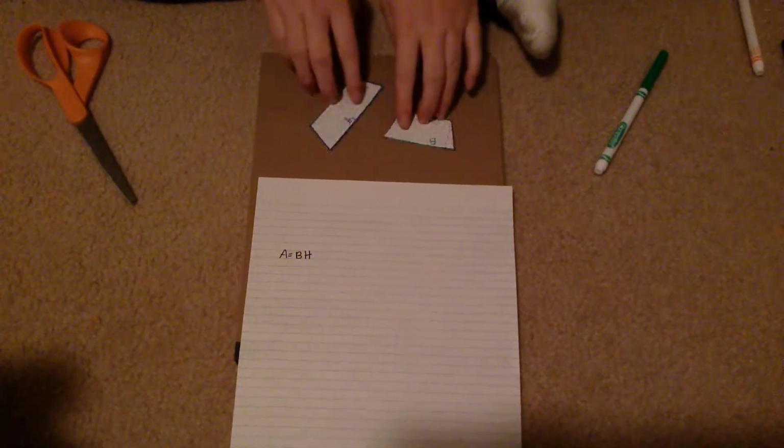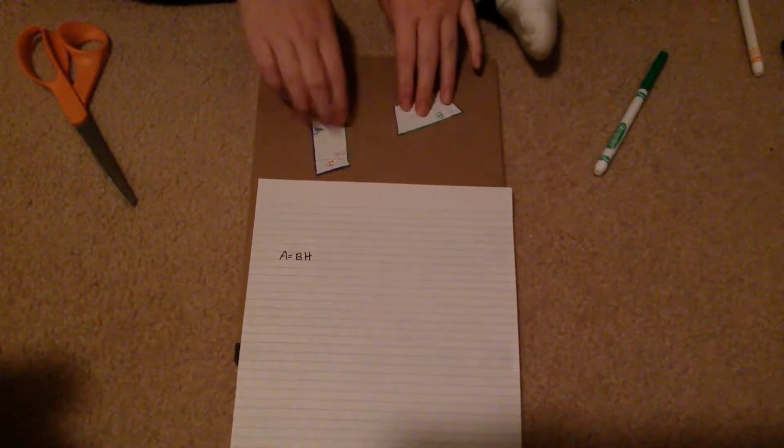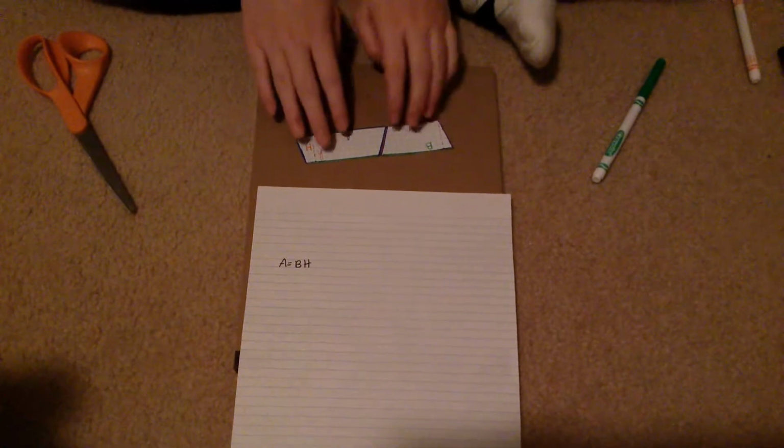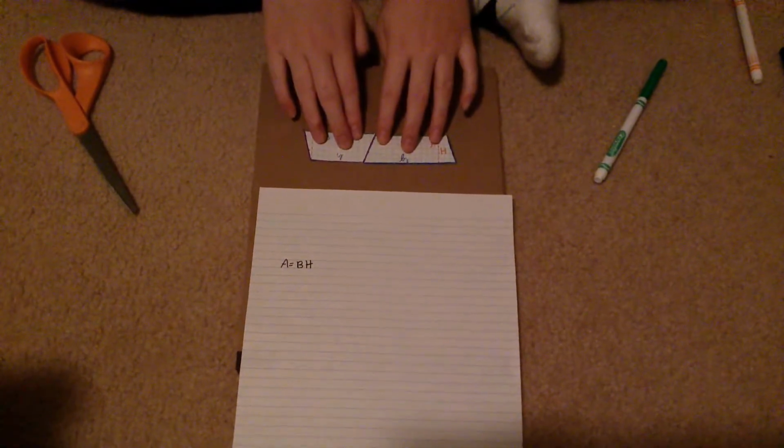So let's put our parallelogram back together now. All right, and flip it back around so you guys can read it. So our height, if you remember, this orange capital H corresponds directly to half of our old height.